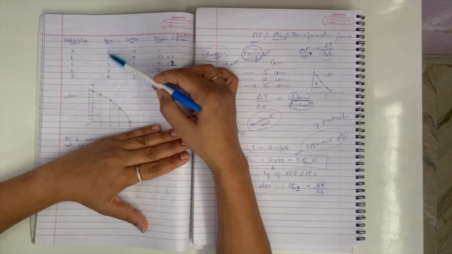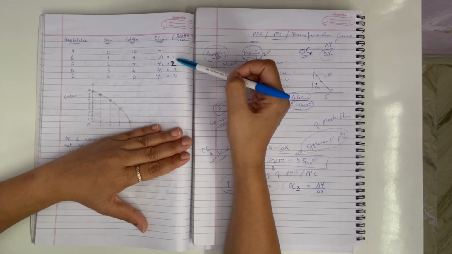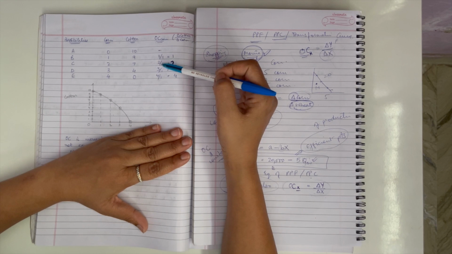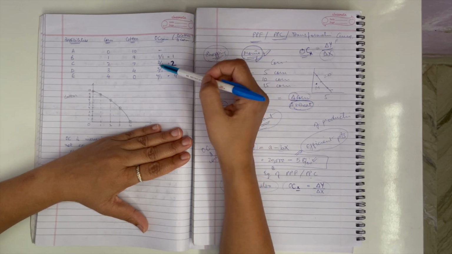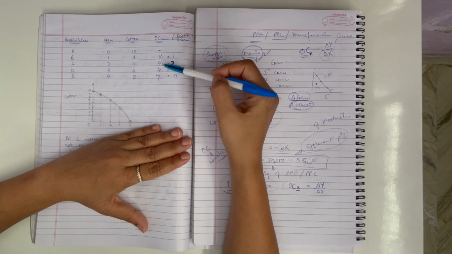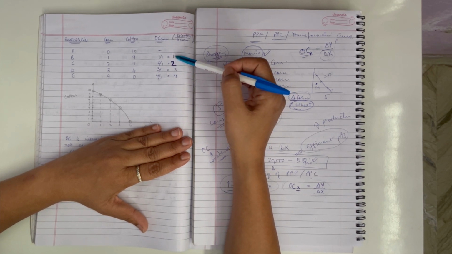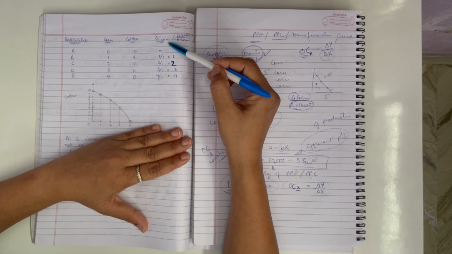And then it's 1 minus 0, that's 1. So that's 1. When we go to option C, it's 7 minus 9, which is 2, divided by 2 minus 1, which is 1. So my opportunity cost increases from 1 to 2 for corn.